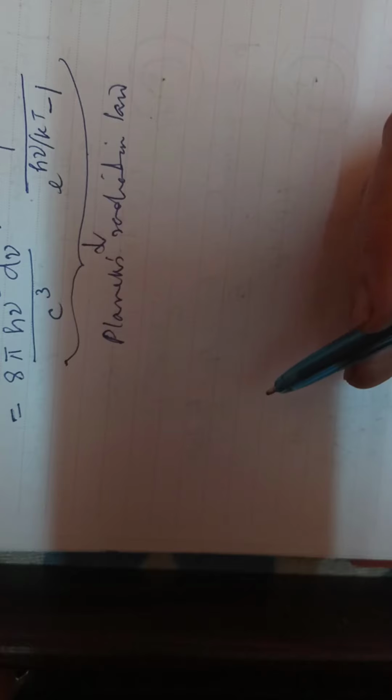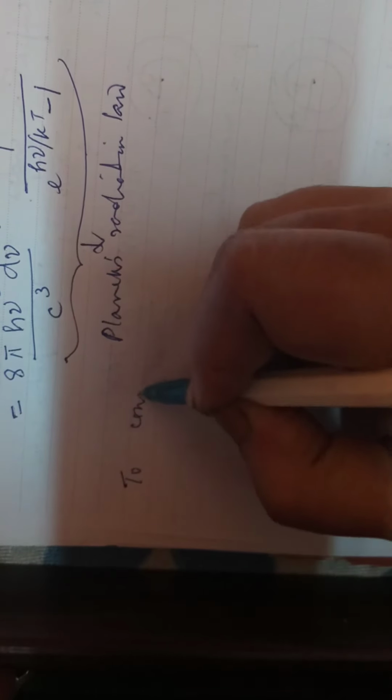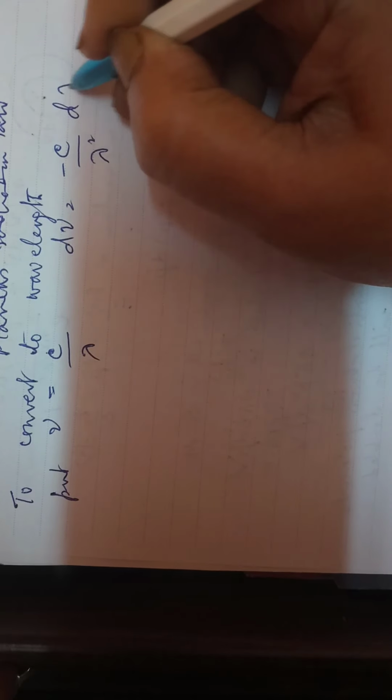If you convert this to wavelength, you have to put nu equal to c by lambda and do your conversion. So d nu will be equal to minus c by lambda square d lambda. When you make the substitution, you can neglect the negative sign.